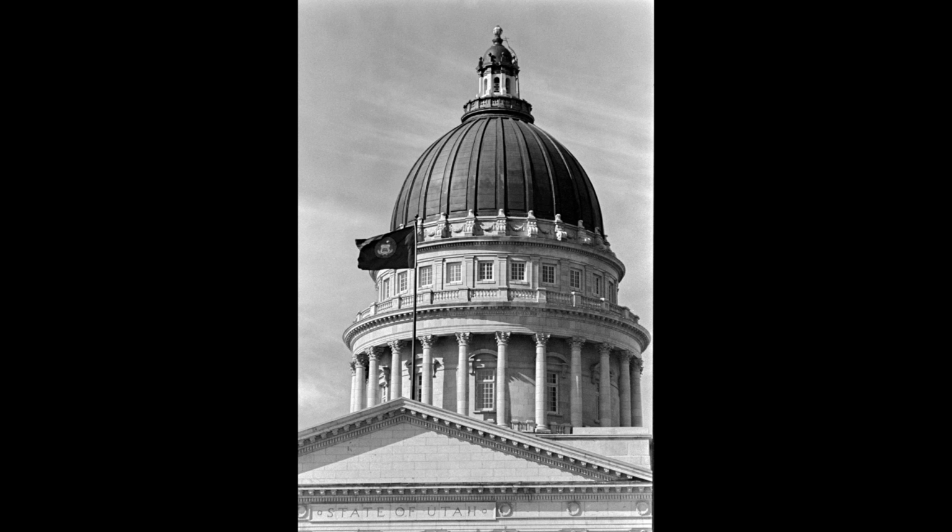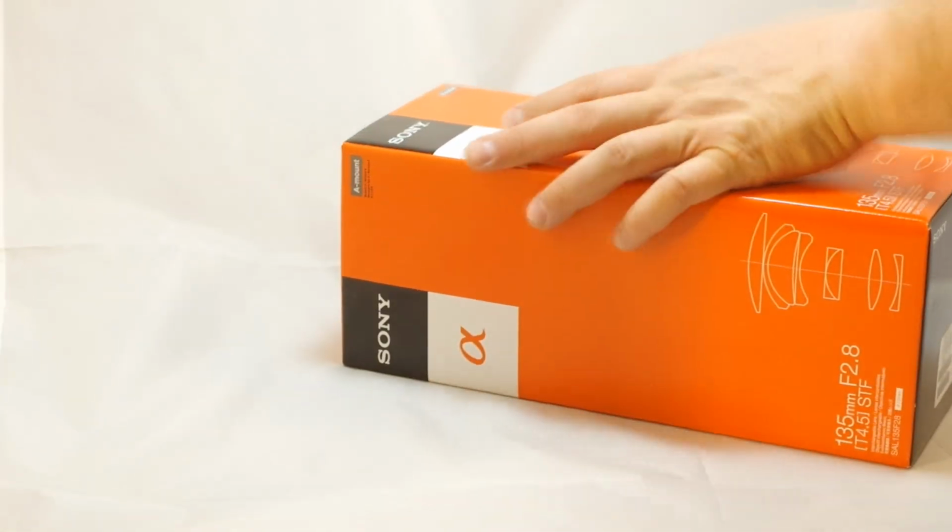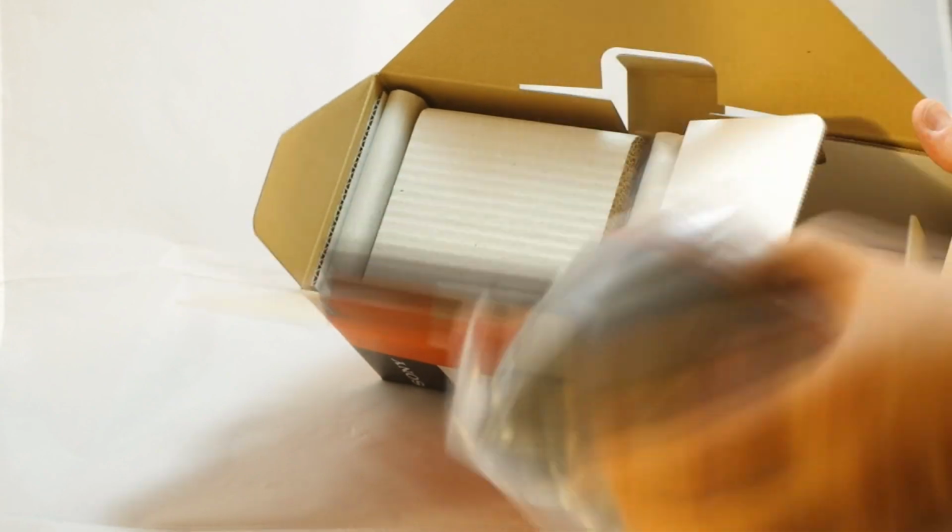As I write this, the Sony STF sells new for about $1,400 in the US. The older Minolta versions, optically identical for certain, sell used for around $875.